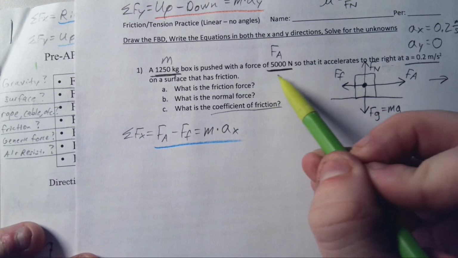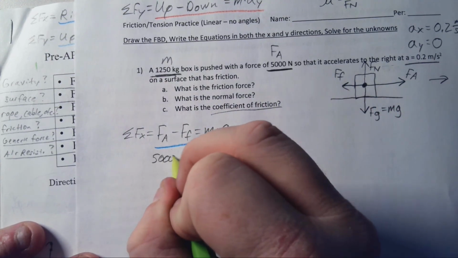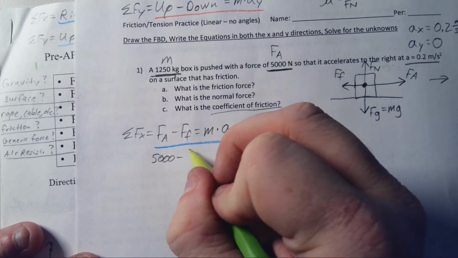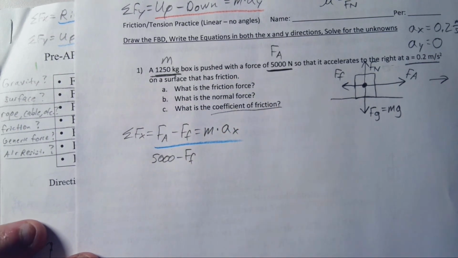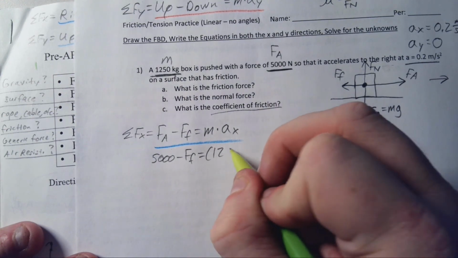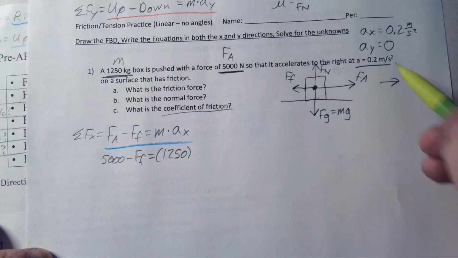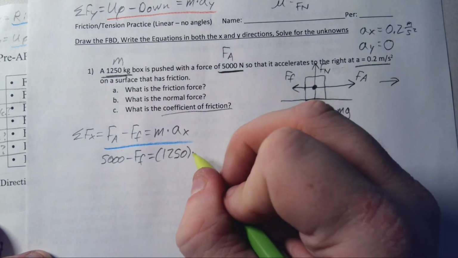It said that the applied force here, the pushing force, was 5,000. We don't know the friction force, that's what we're trying to find. The mass of the box is 1,250. And we determined that the acceleration was A of X, which is 0.2.